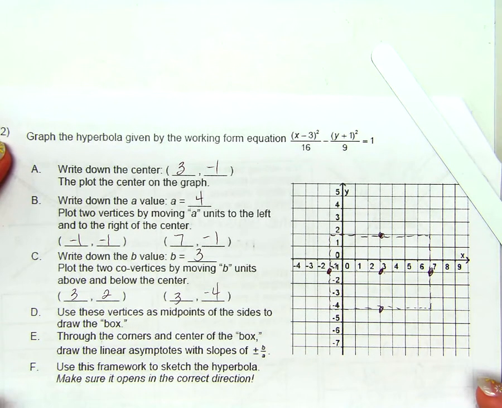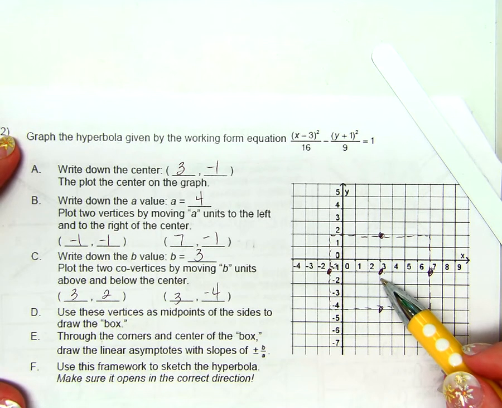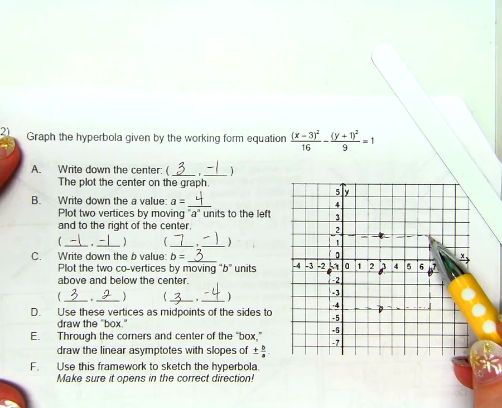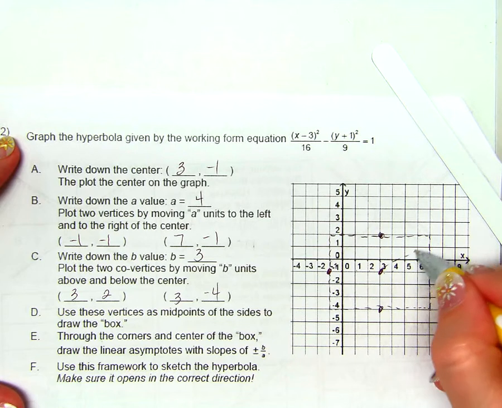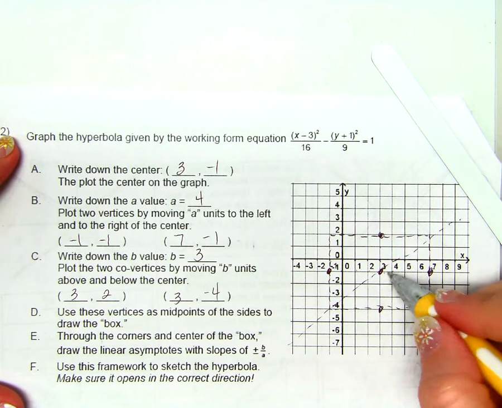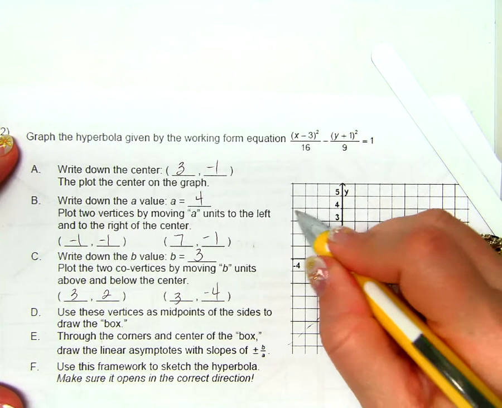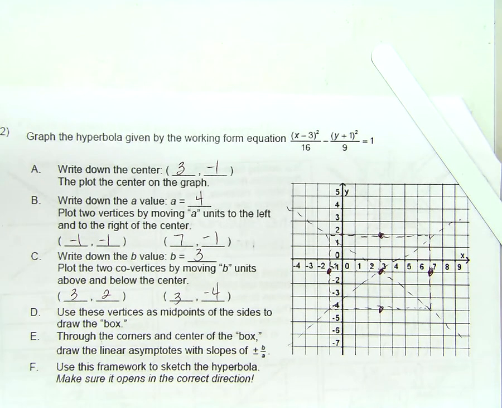How do the asymptotes go again? They go through the center, right? But how, specifically? Through the corners of the box. Absolutely. Okay? Whoa, that was not straight at all. I'm so sorry for that. You guys can do much better, yes? Okay, draw your asymptotes real quick and then I'll show you the amazing, amazing part.